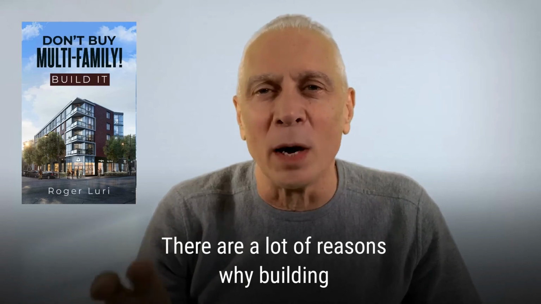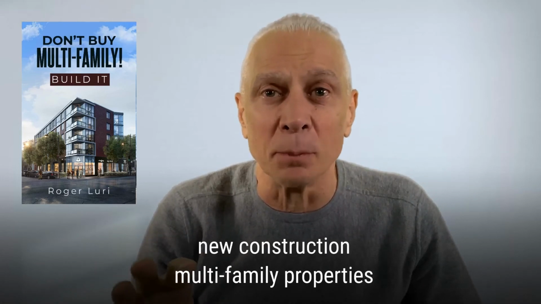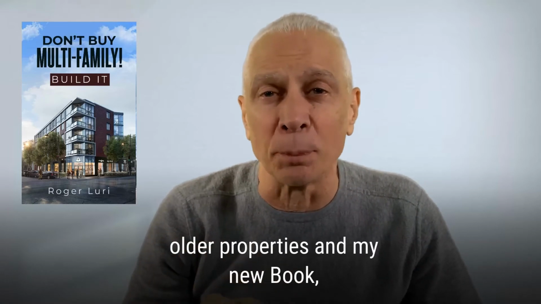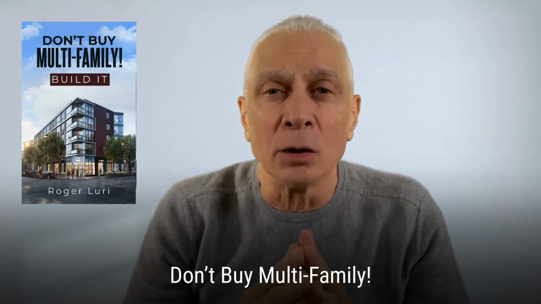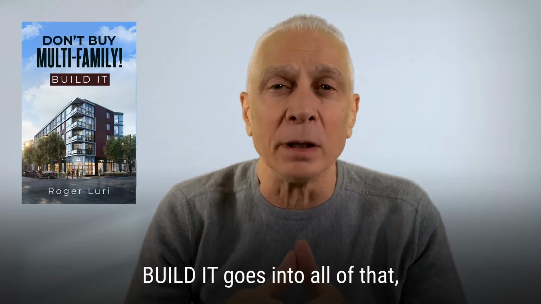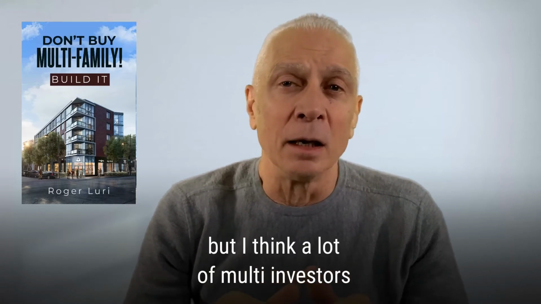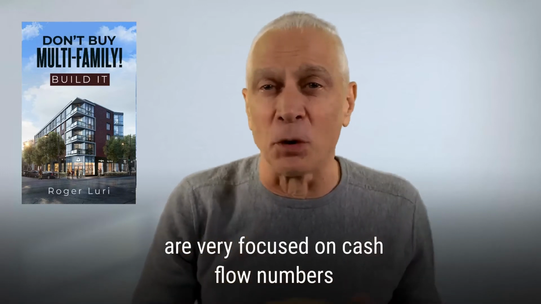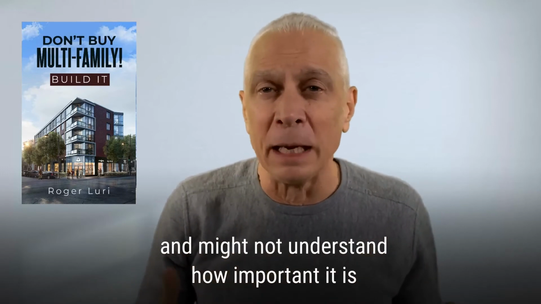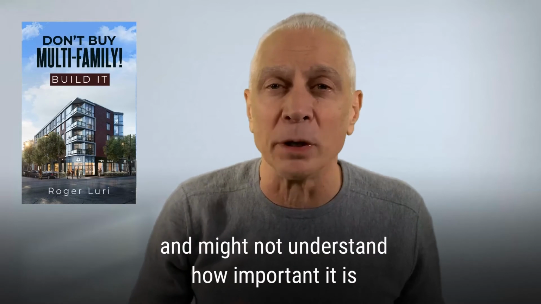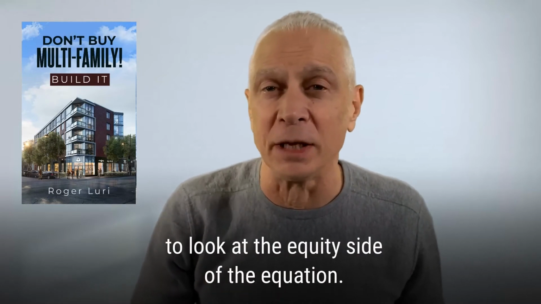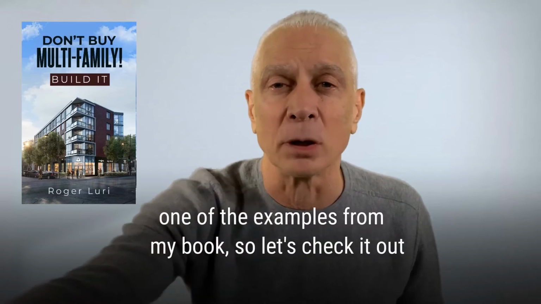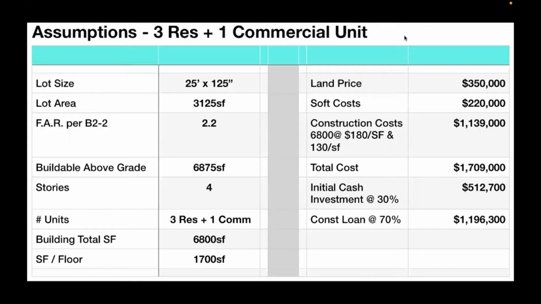There are a lot of reasons why building new construction multifamily properties is going to be much more attractive than buying older properties. And my new book, Don't Buy Multifamily, Build It, goes into a lot of that. But I think a lot of multifamily investors are very focused on cash flow numbers, which is what they see all the time, and might not understand how important it is to look at the equity side of that equation. So I wanted to take a look at one of the examples from my book. So let's check it out.